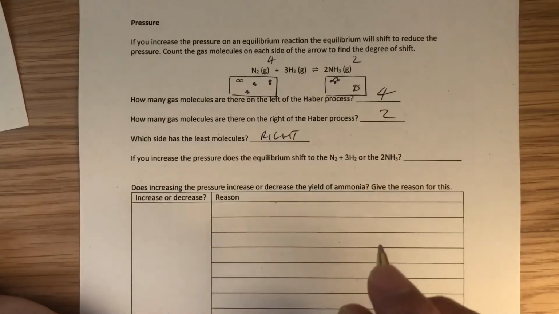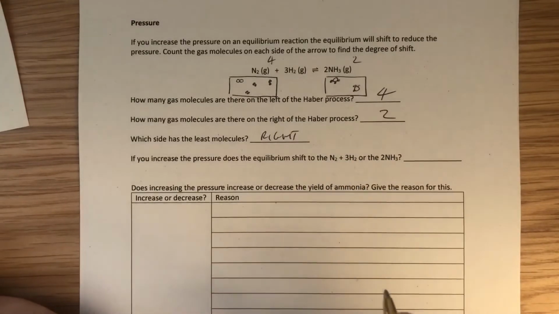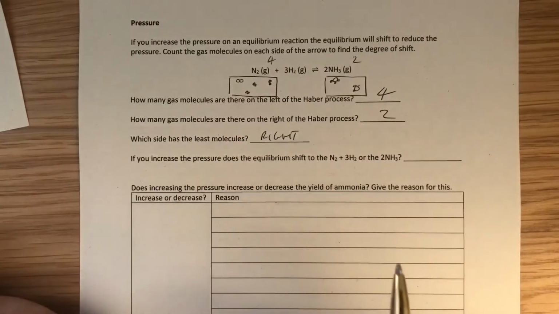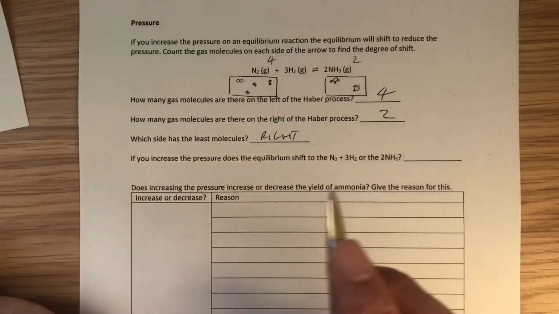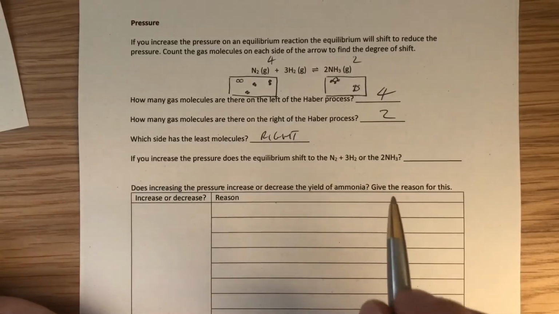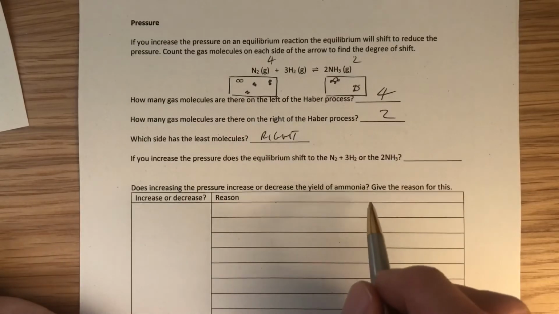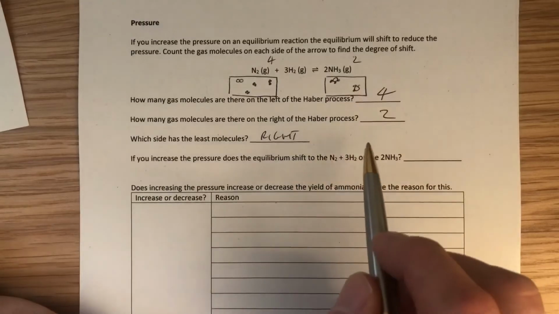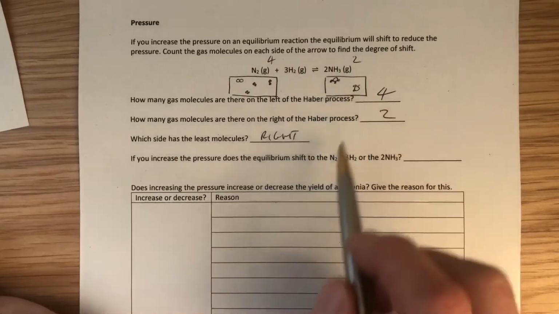Now remember, equilibrium reactions move to oppose change. So if we increase the pressure, the system is going to try and reduce the pressure on itself. Now pressure is caused from gas molecules bouncing off the walls. So wherever there's less molecules, there's going to be less pressure because there's less molecules to bounce off the wall.